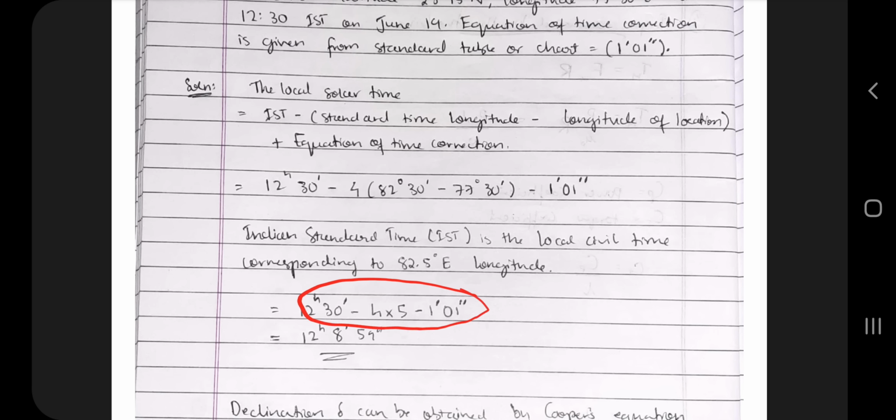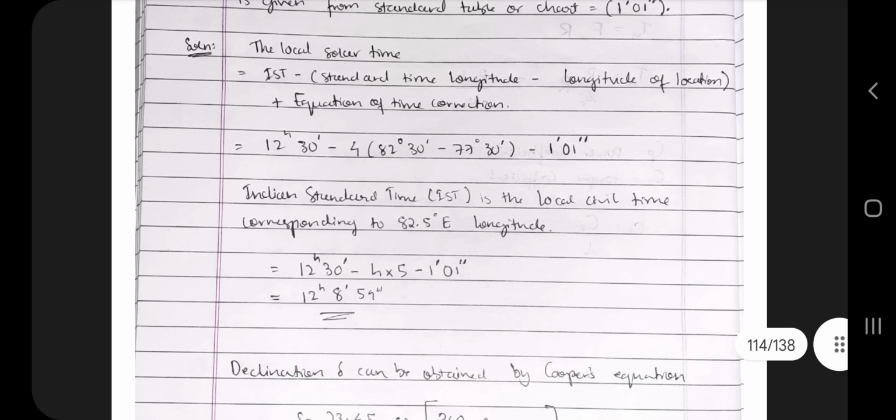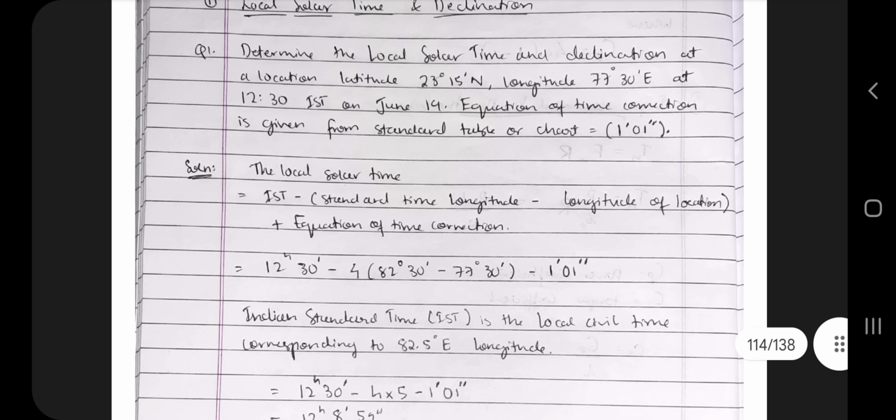So when you calculate, what answer do you get? 12 hour 30 minutes minus 20 minutes minus 1 minute 1 second. If you calculate that, you will get this answer here, 12 hour 8 minute and 54 seconds. Next, they have also asked for the declination.